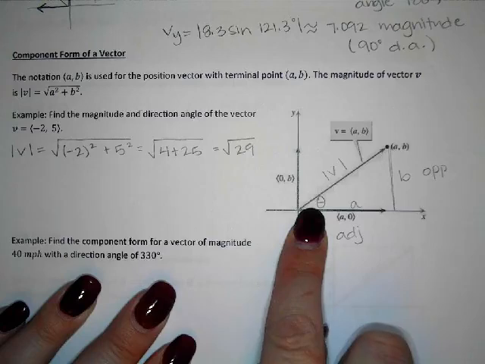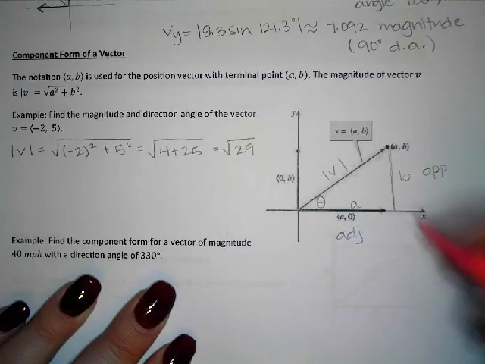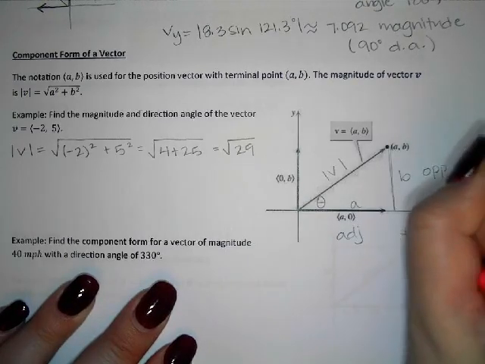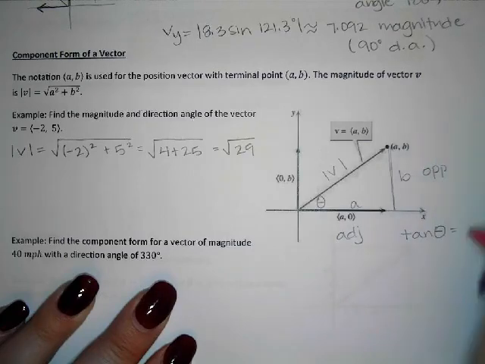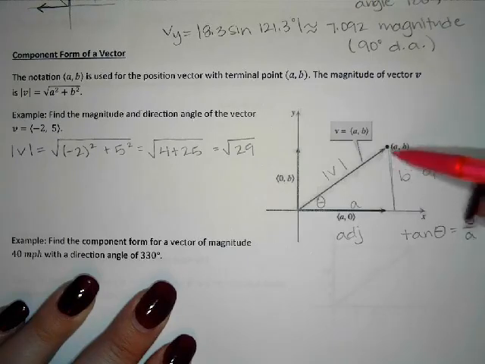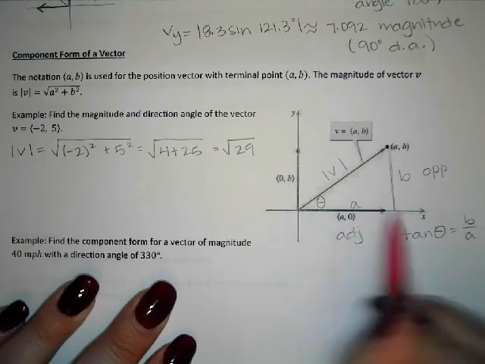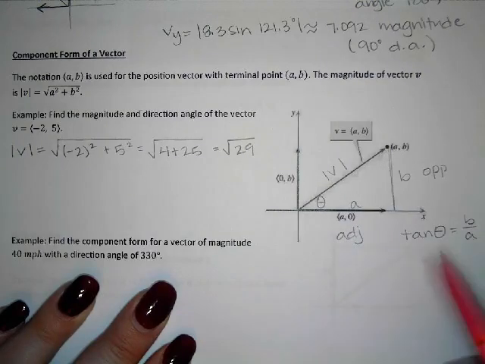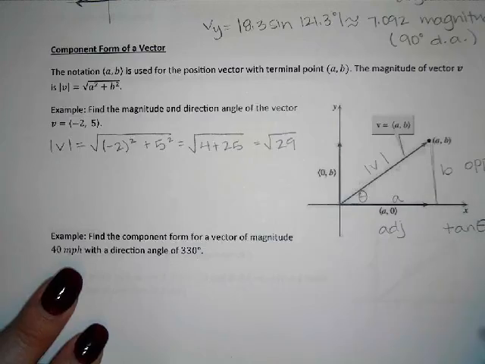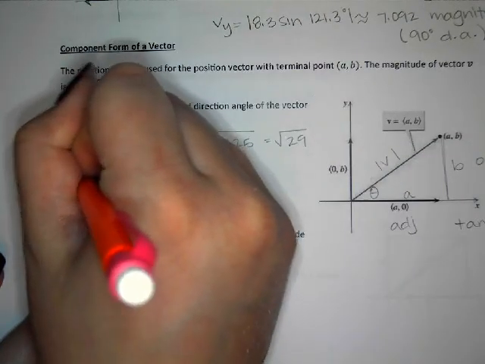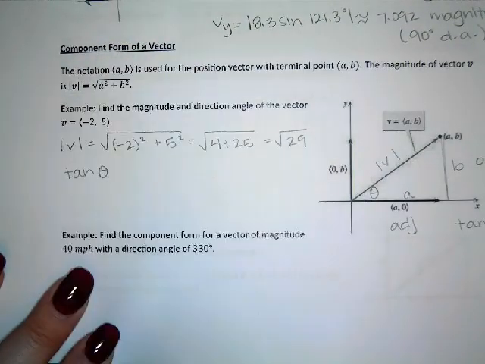Tan of the angle is opposite over adjacent, which we always think of as y divided by x, or the vertical component divided by the horizontal component. So to find theta, I take the tangent of that angle: tan of the angle is going to be the vertical component divided by the horizontal component.